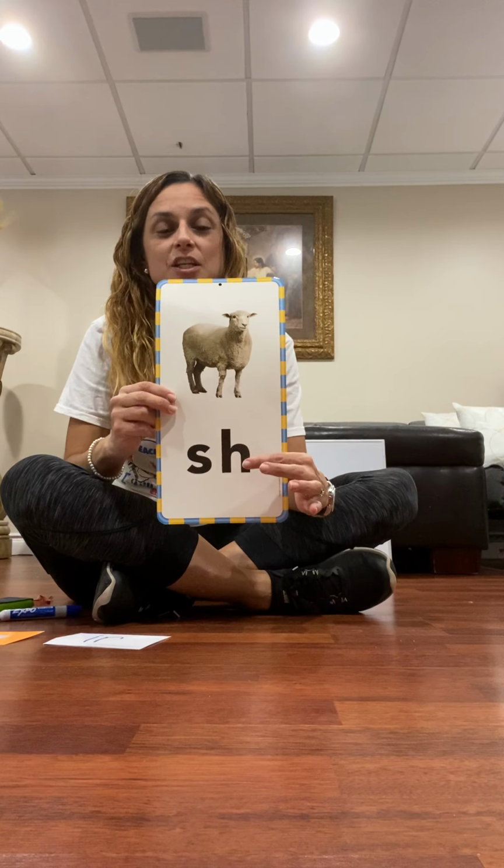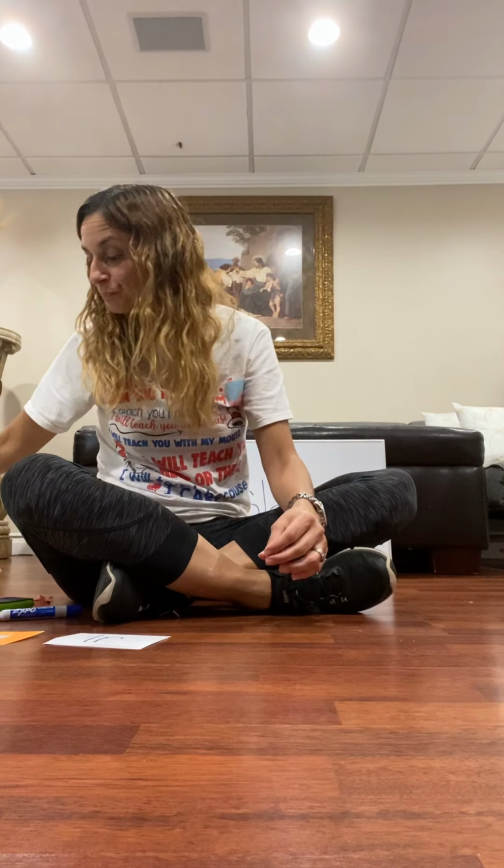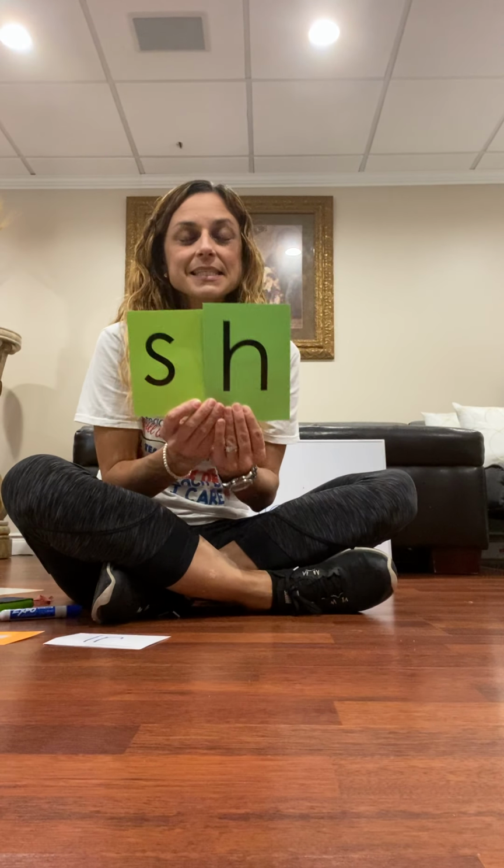Sh. When you add eep to the sh, makes sheep. When you add, let me do another one. Where's my SH? When you add an op to sh, what's the word? Shop. When you add ot to sh, what's the word? Shot. So many words. SH makes what sound? Sh. Good job, boys and girls. Practice your SH and go ahead and enjoy the Starfall activity and your Boom learning activities because they're all going to be practicing what sound? Sh.